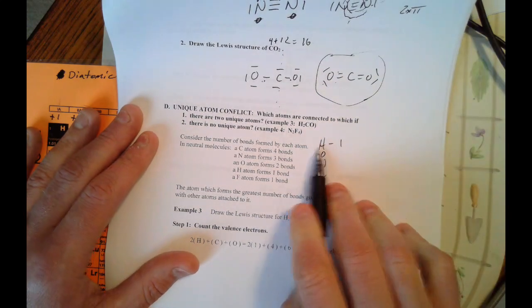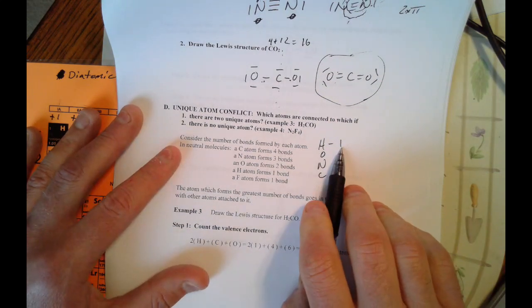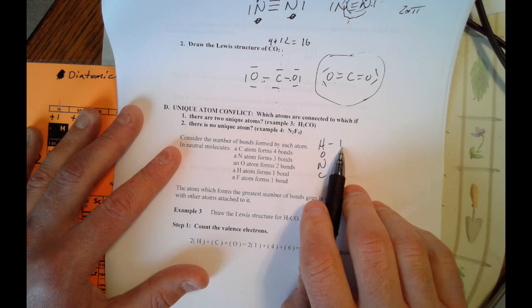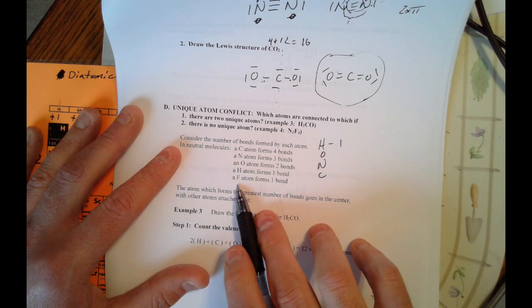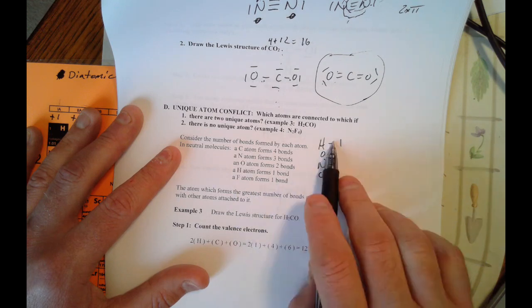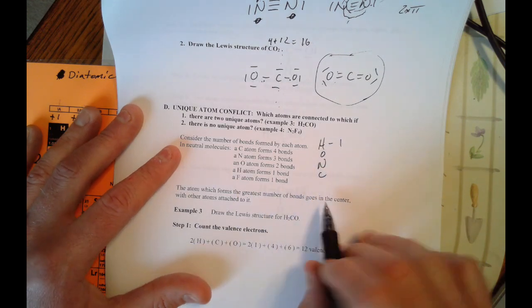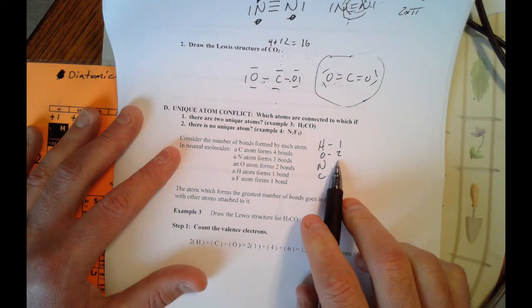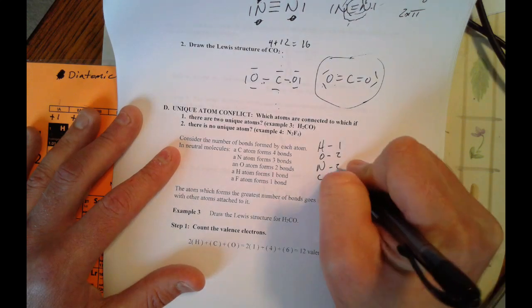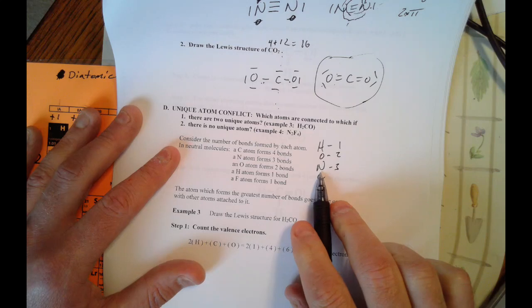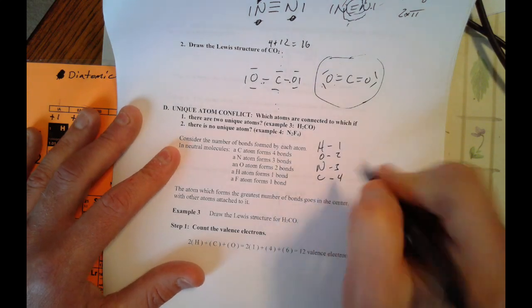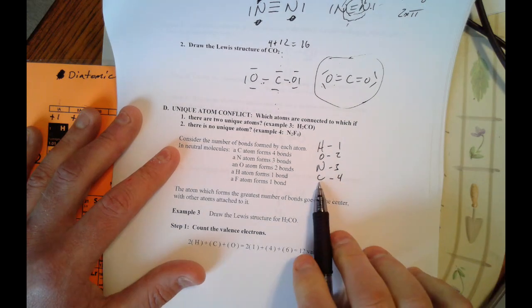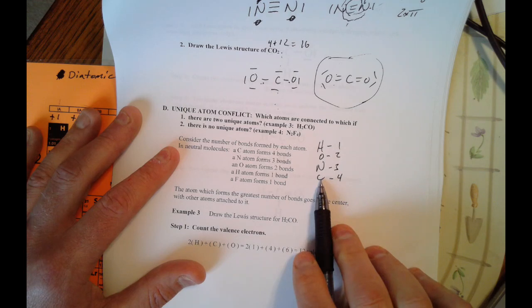Hydrogens and halogens form one bond most of the time. So hydrogen, and fluorine is a halogen, that's one bond. Never going in the middle if you can only form one bond. Oxygen forms 2 bonds, so it's possible. Nitrogen forms 3 bonds, probably in the middle. Good chance of nitrogen there, it's going in the middle. Carbon forms 4 bonds. Definitely an awesome center of the molecule contender.